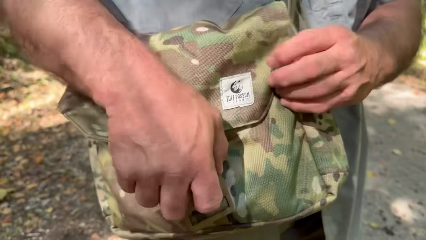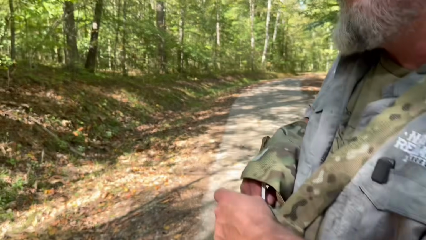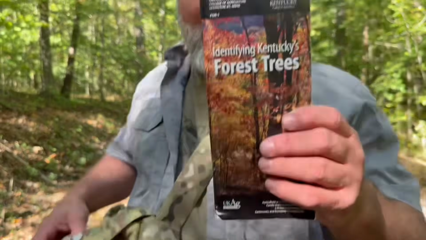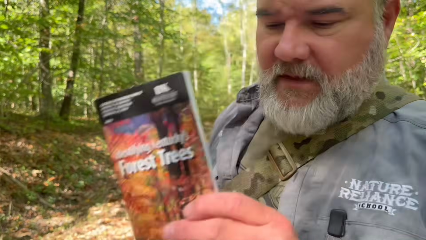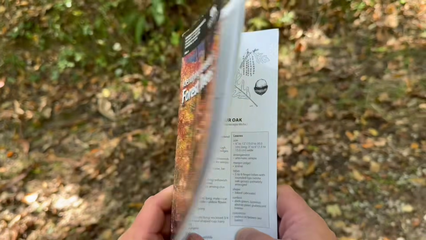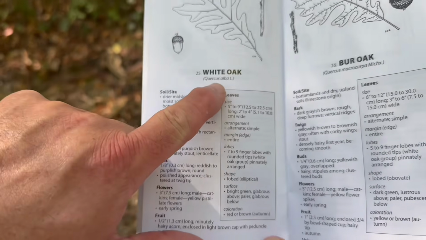Check it out, tough possum gear, satchel, squirrel behind us. I keep all my tree books in one of these so I can pick it up and go whenever I need to. So now we said page 40, let's go to page 40. So I'll open up to page 40 and I have the white oak, Quercus alba.